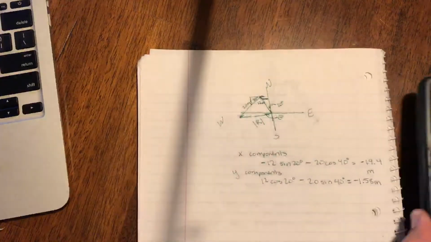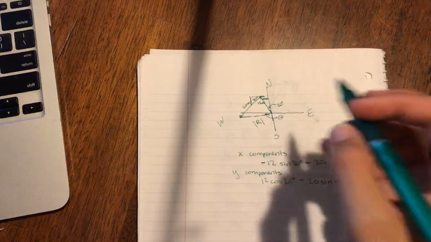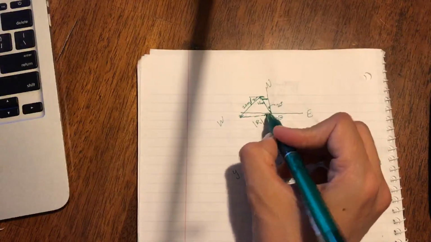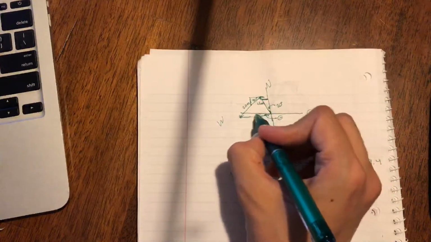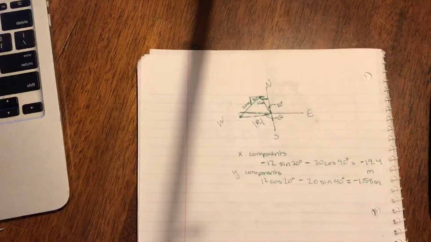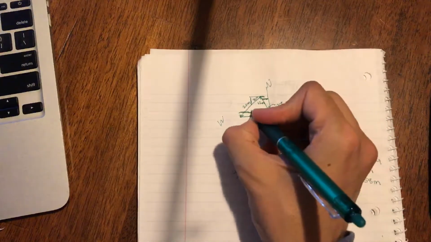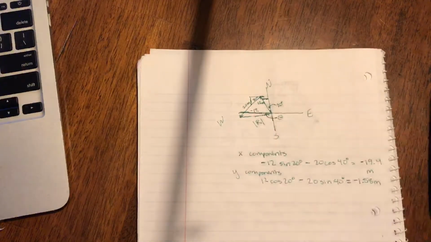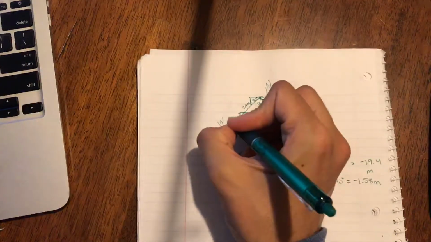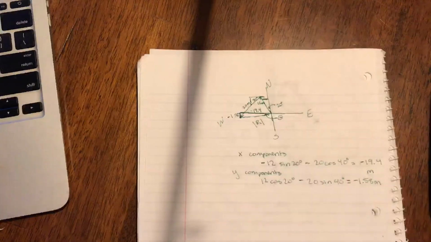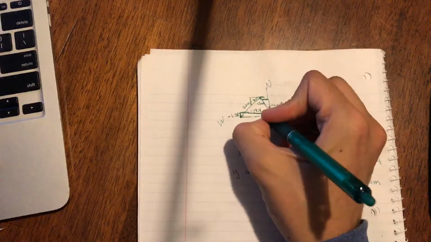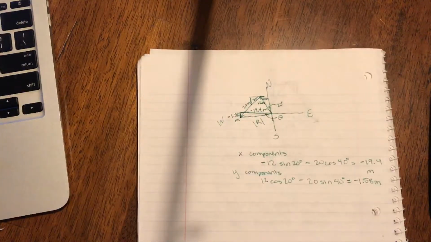Okay, so now I know, here's my triangle, or my vector that I'm trying to learn about. I know that the x component is negative 19.4, and I know that the y component is negative 1.58. And those are both meters, even though it's a little bit hard to fit stuff in there at this point.